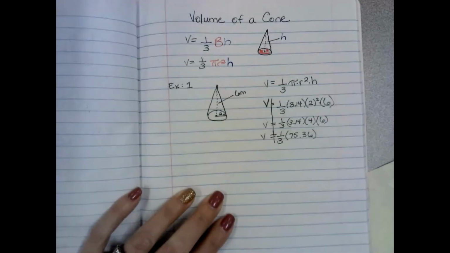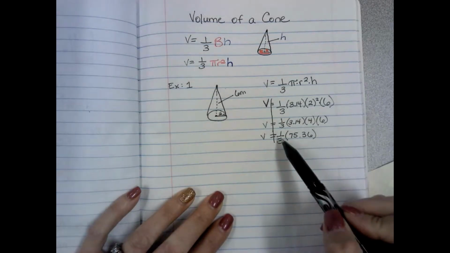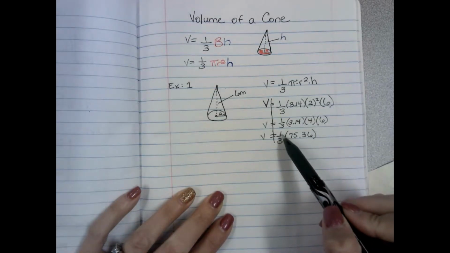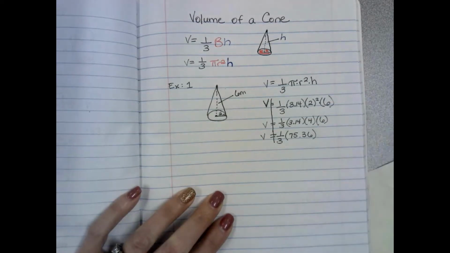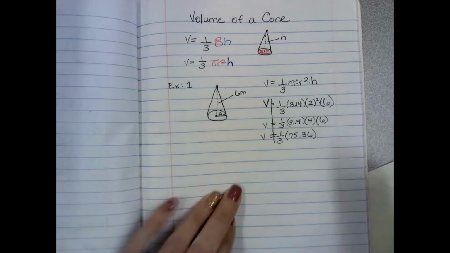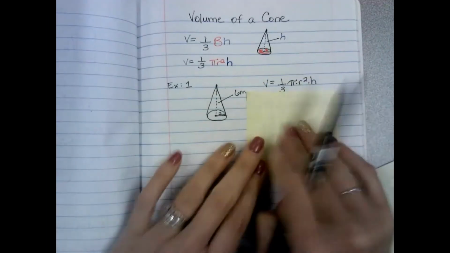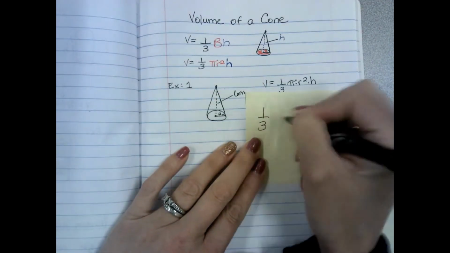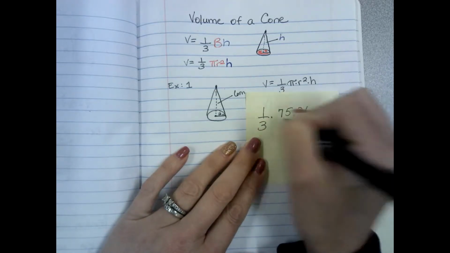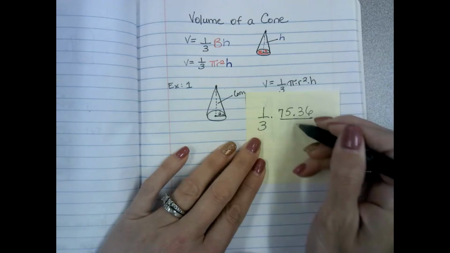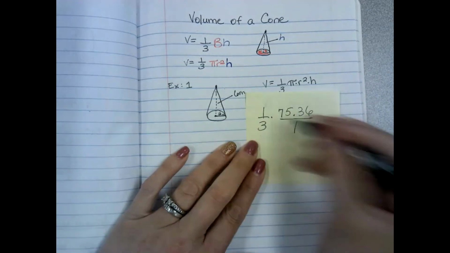My volume is 1/3 times 75.36. Now, remember, multiplying by 1/3 is exactly the same as dividing by 3. And I'll show you that that's true on this side piece of paper. 1/3 times 75.36. Every whole number is really over 1.